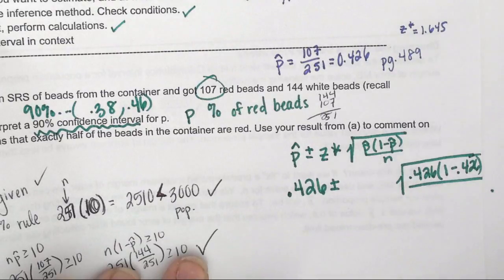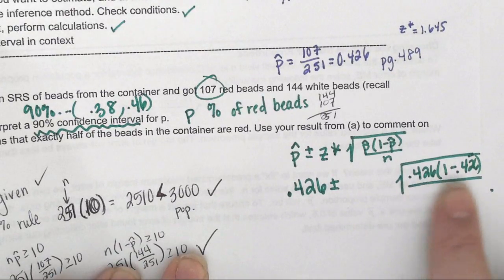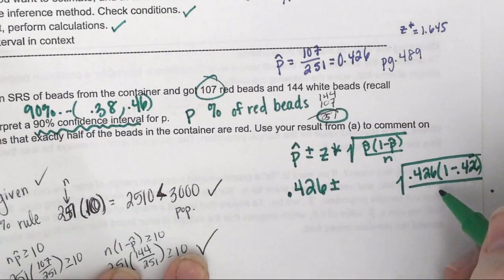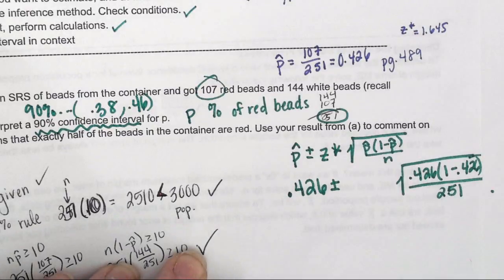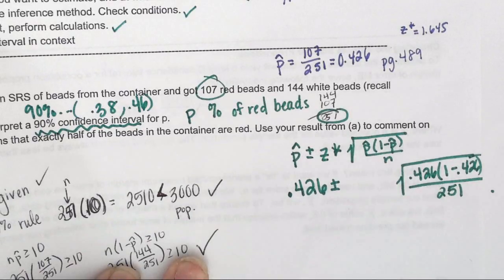So that part was easy. The N we're given, it's our total sample, which we know is 251. So I'm going to put N as 251. The only thing I have left to consider is my Z star. And we said 90% confidence level.